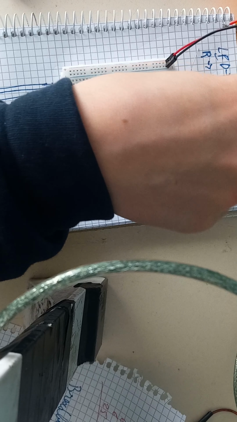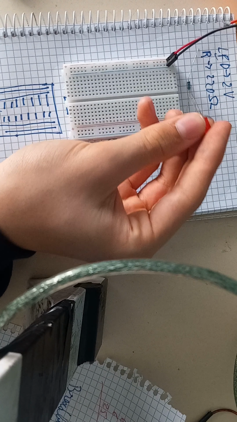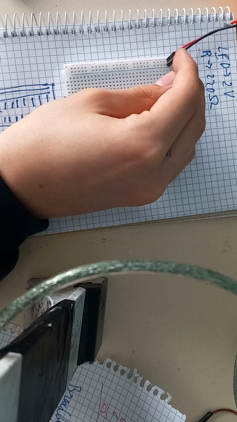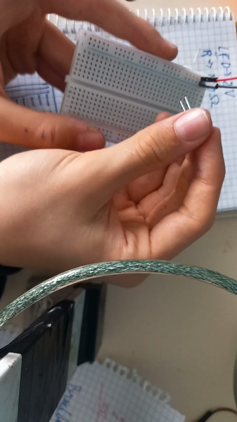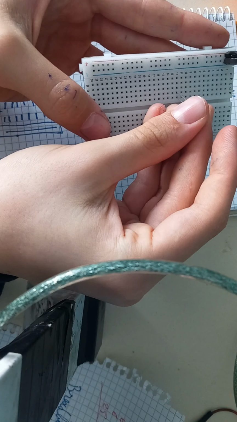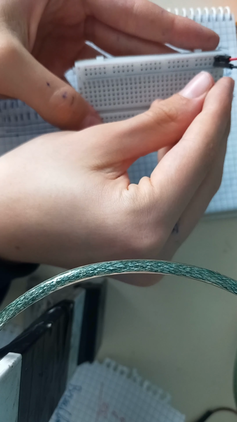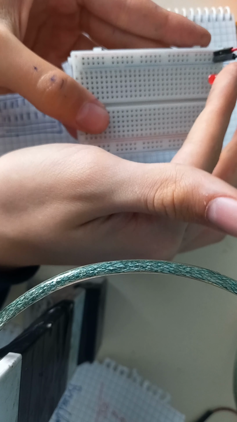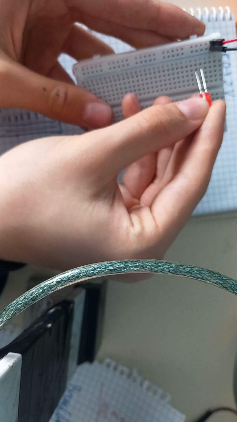Now, let me get my LED. As this is an LED, I don't want to short it by putting it like this, because it will short, as it will be the same metal rail. So let's put it like this.